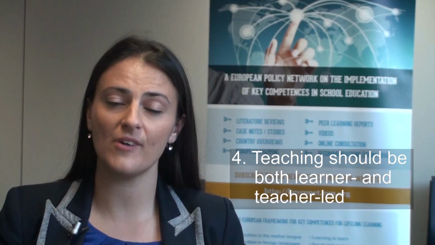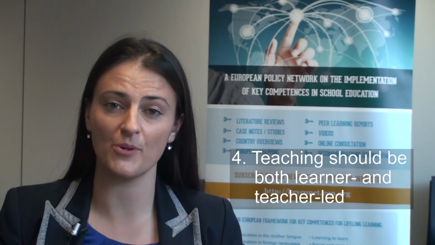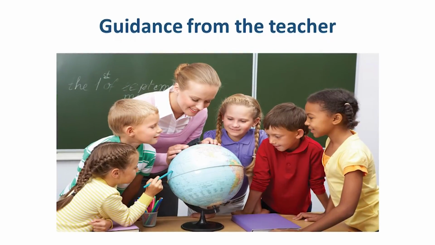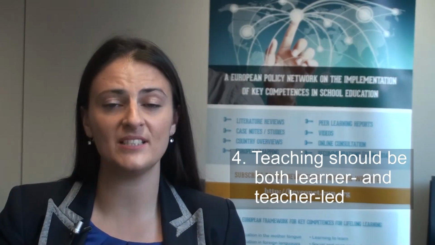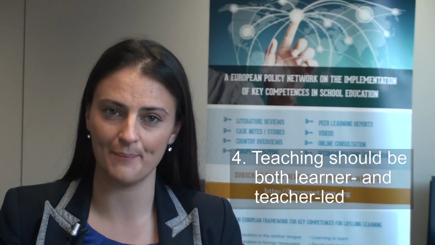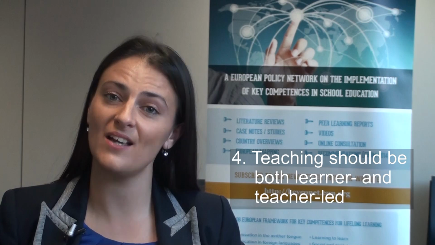Fourthly, teaching needs to be both learner and teacher-led. For example, while project-based learning encourages pupils to be active and responsible for their own learning, activities need to be supported by guidance and explicit instruction from the teacher where relevant. In particular, learners need support to develop their ability to learn independently, also known as the learning to learn competence, which we looked at earlier in this module.